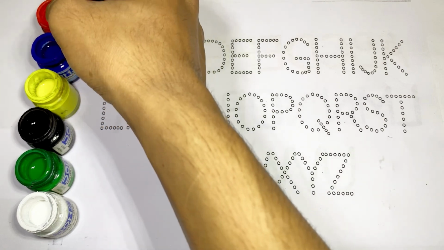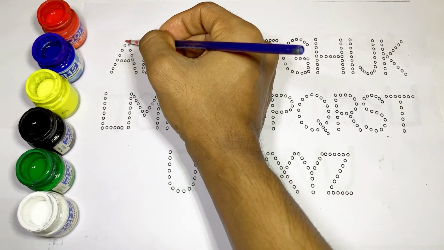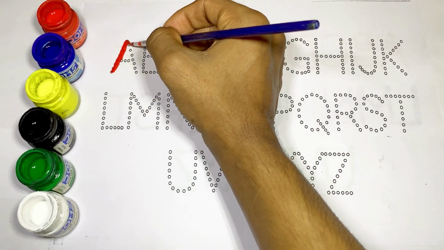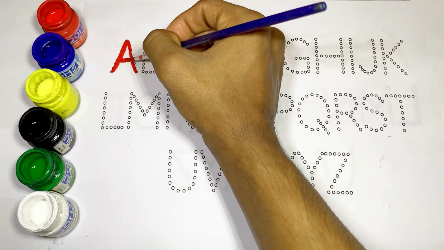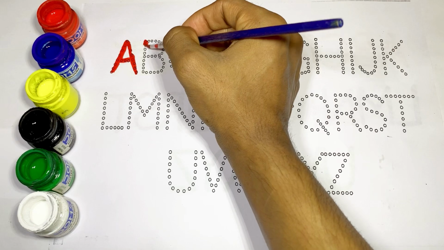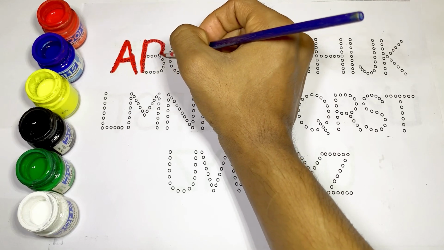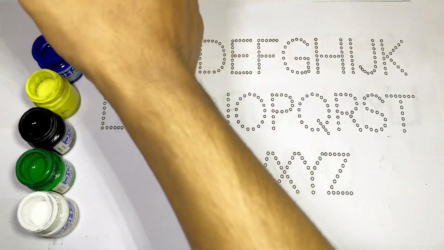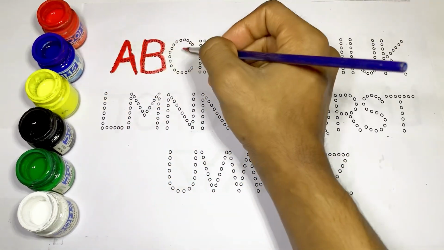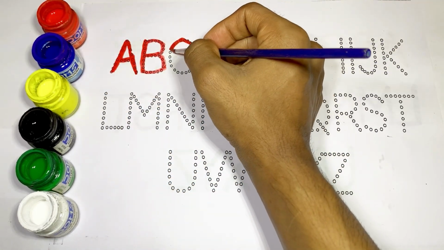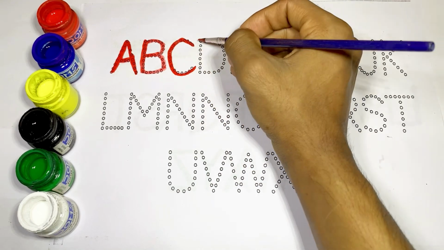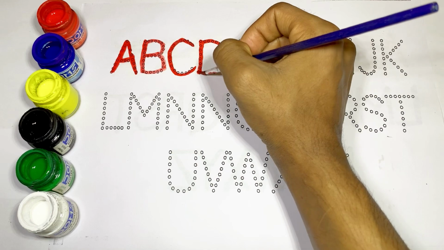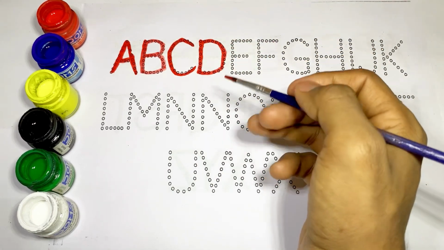Kids, first draw A. A for apple, A for aeroplane and use red color. B. B for ball, B for bat. Kids, again use red color and draw C. C for cat, C for car. D. D for dog, D for doll.